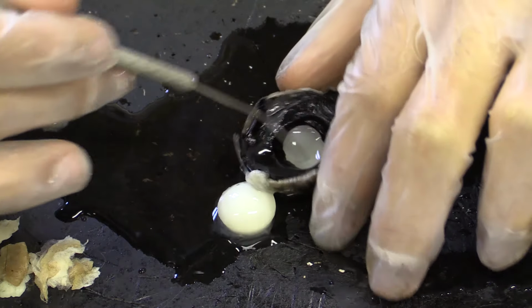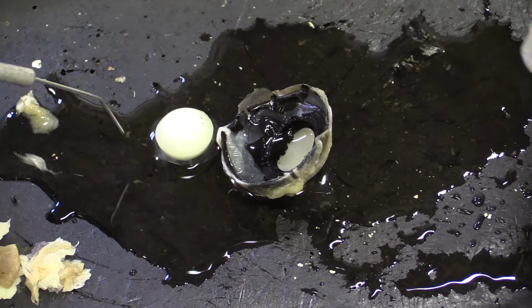Okay, so I've just described to you the iris and the pupil, and that is pretty much it when it comes to the eye.